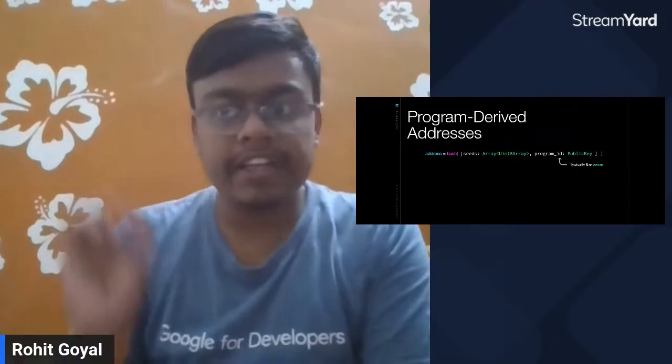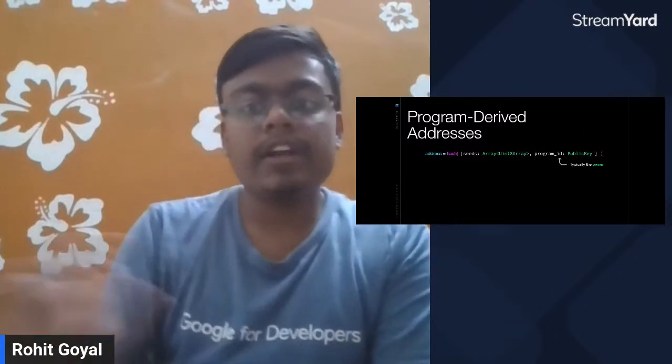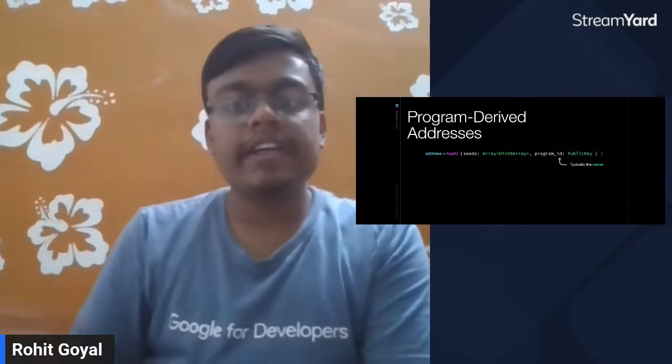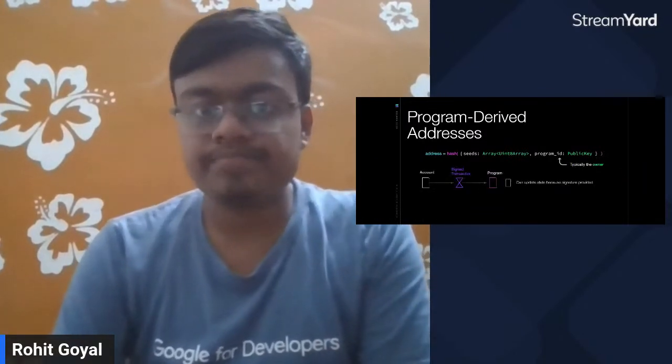A PDA, a Program Derived Address, is pretty much exactly what it sounds like. It's an account whose address is derived from a specific input. Basically a hash function takes an array of seeds, which we call a buffer, and hashes that list with a program address to derive a specific address. This deterministic input-output method for deriving addresses can be extremely useful for relating data, as we will see in just a moment.